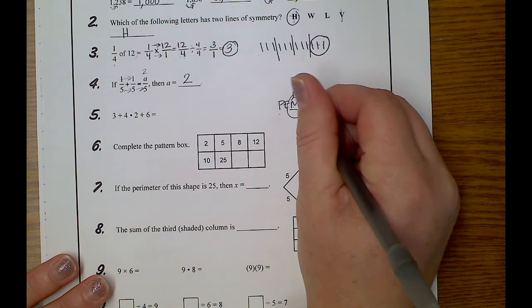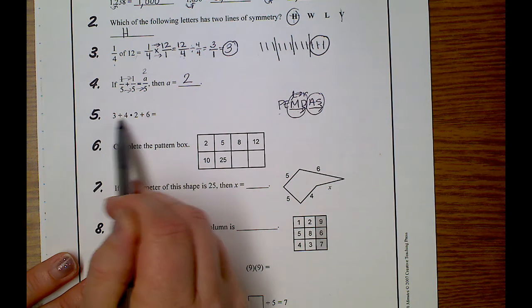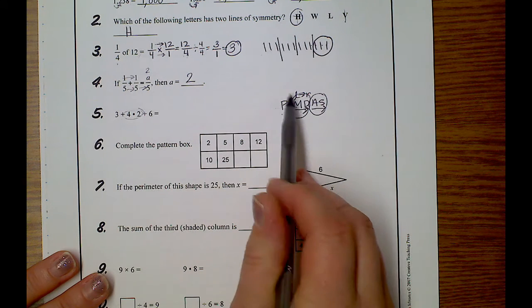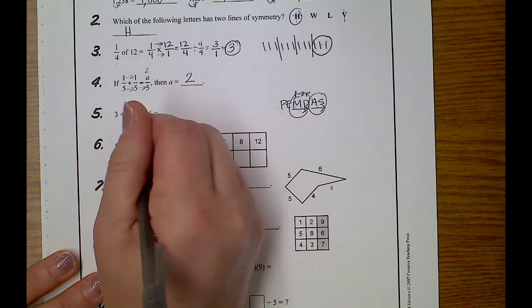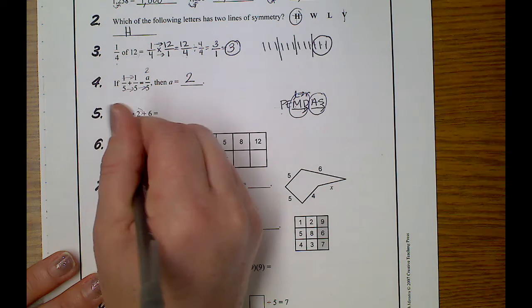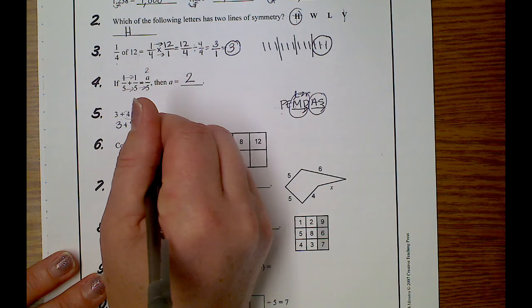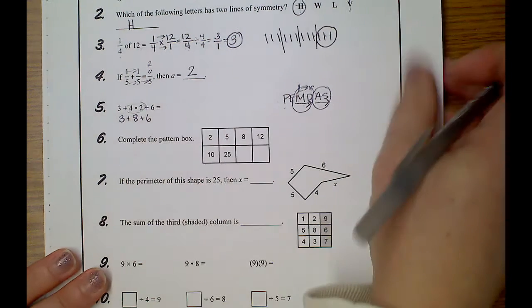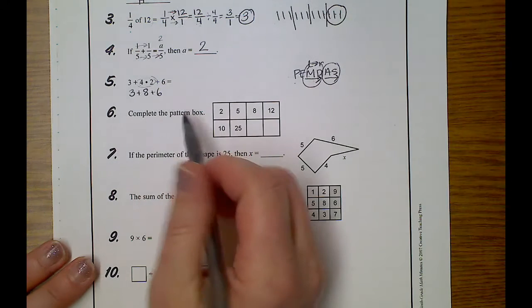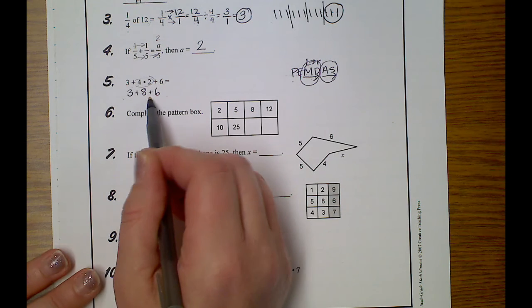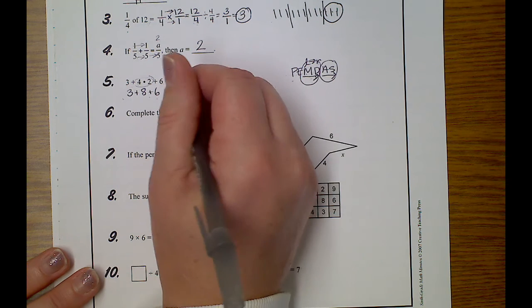Left to right. Okay? So the first thing we're going to come across and we're going to do is multiplication, because there are no parentheses and there are no exponents. So we're going to have 4 times 2 is 8. And then we have 3 plus, so because this is a commutative property, because now you're adding, it doesn't matter what order we go in. I'm still going to go from left to right for me. So 3 plus 8 is 11 plus 6 is 17.